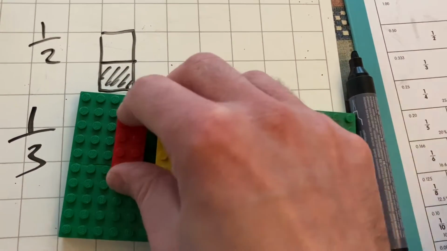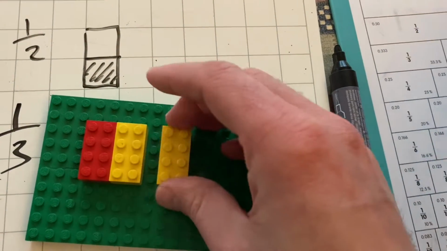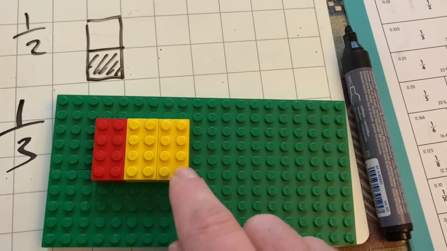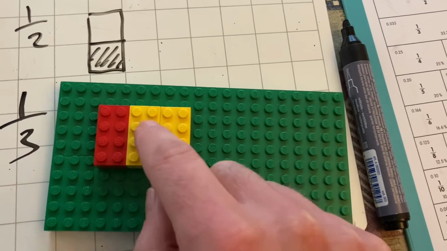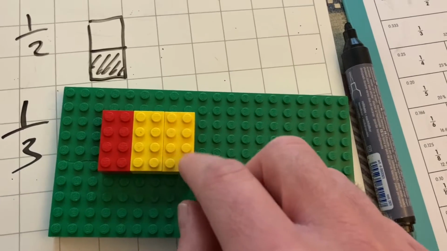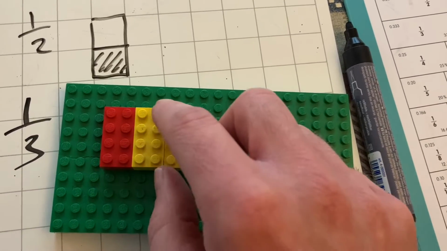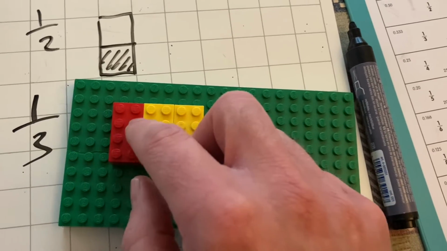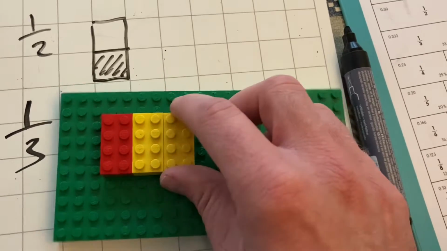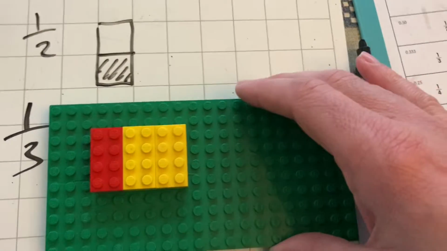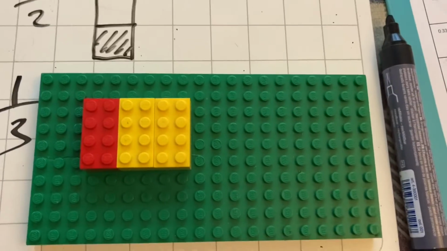If I have these 3 bricks, I can see that 1/3 is red, meaning 8 out of 24 is the equivalent fraction of a third, but that's all with Lego or drawing.